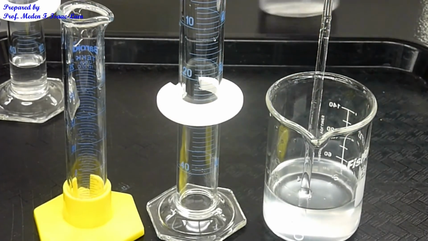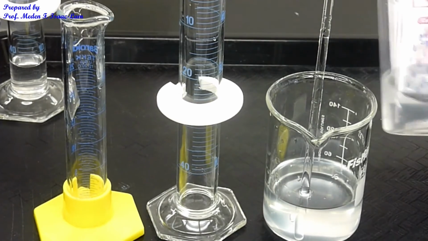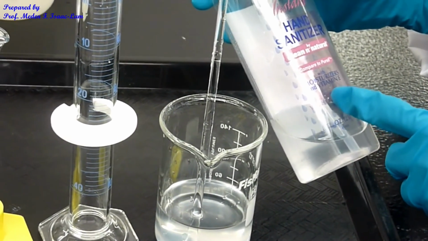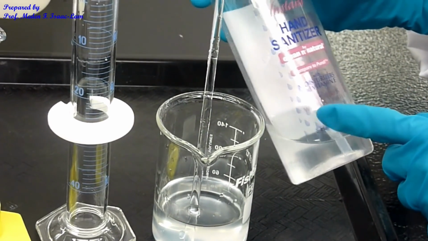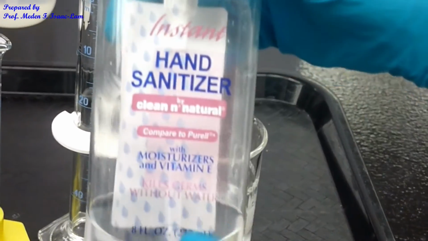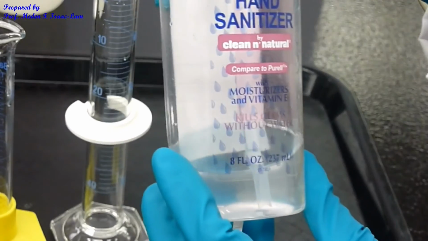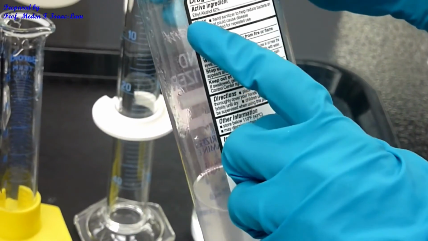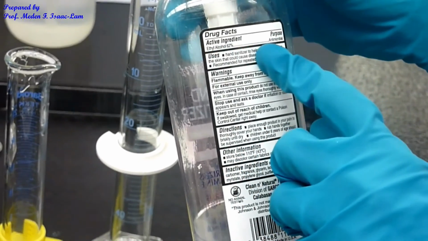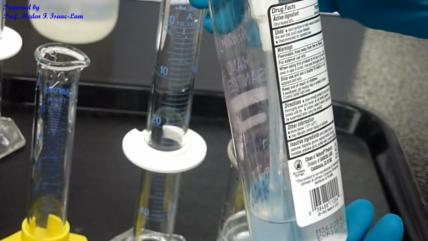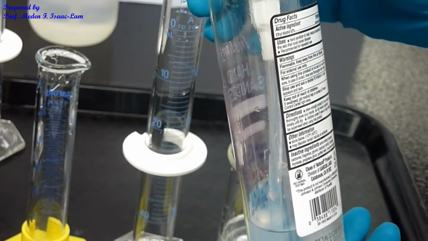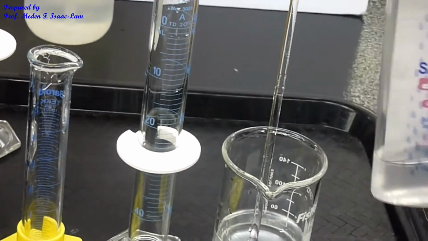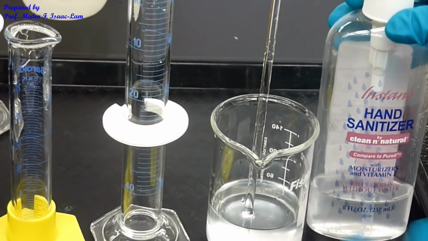And I have here a hand sanitizer in the lab, so you can see that it actually has some turbidity, and they said that it's with moisturizers and vitamin E. So this is the hand sanitizer. They said that the ethyl alcohol antibacterial is 62% in this clear and natural product, right? So this is the commercially available hand sanitizer, and ours is not far off, right?